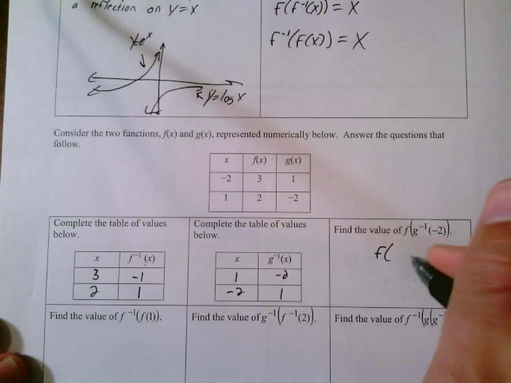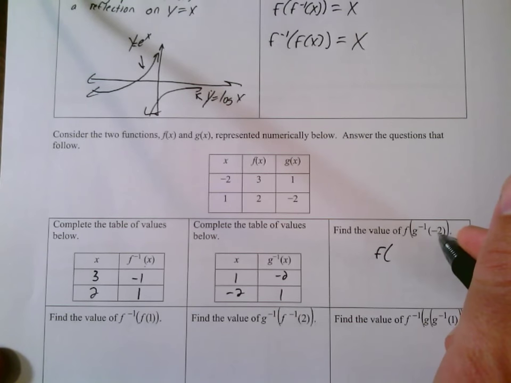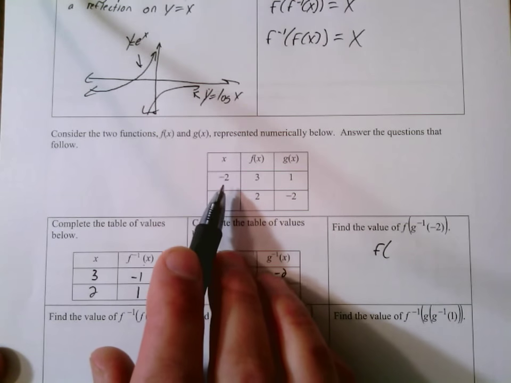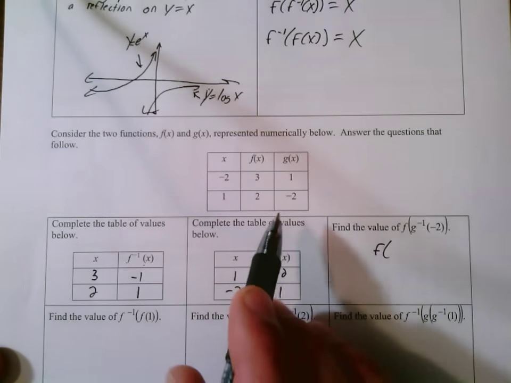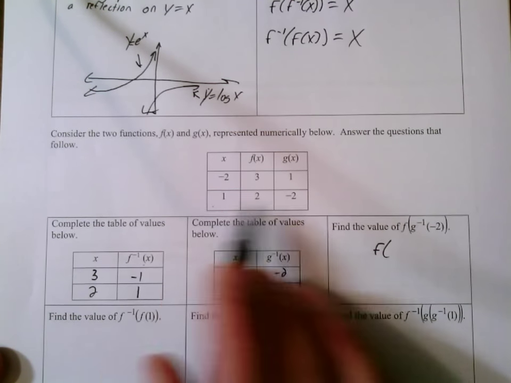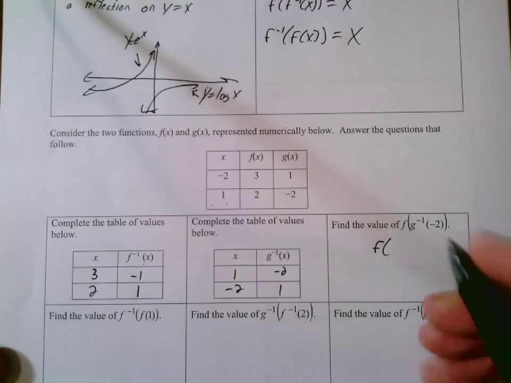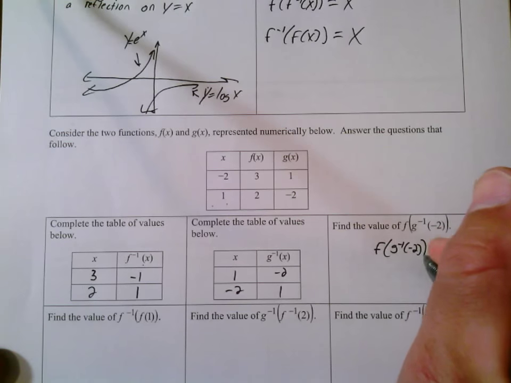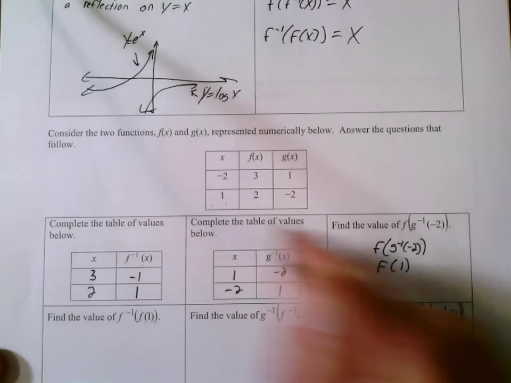So here we go, we got f of g inverse of negative 2. Well, g inverse of negative 2, if I look at g of negative 2, I get this. Okay, so here and here. So if this is my x, it's just 1. F of 1 equals 2.